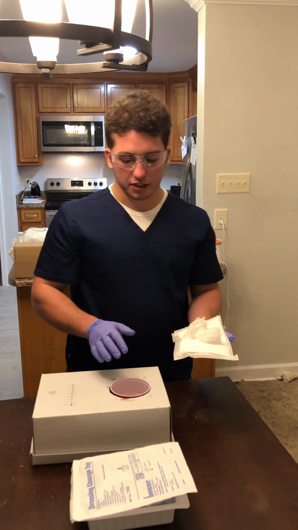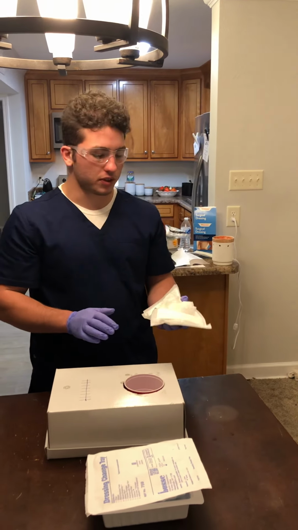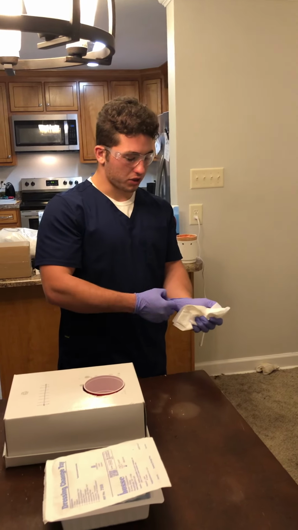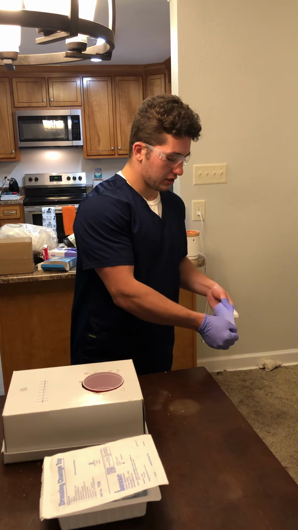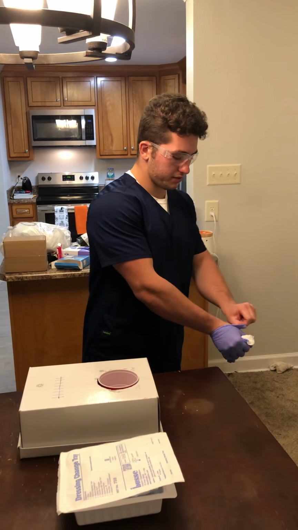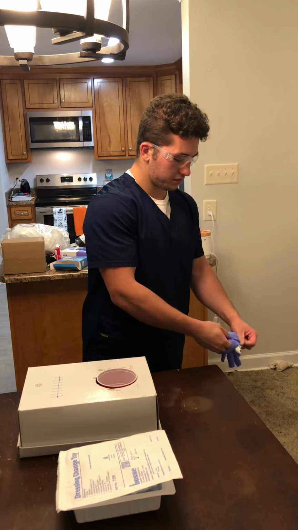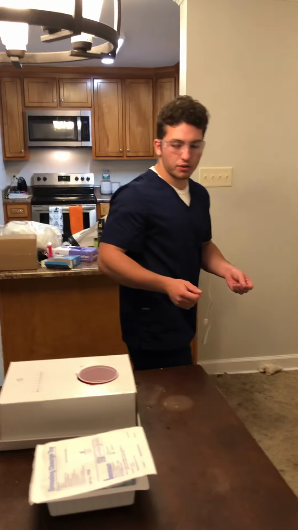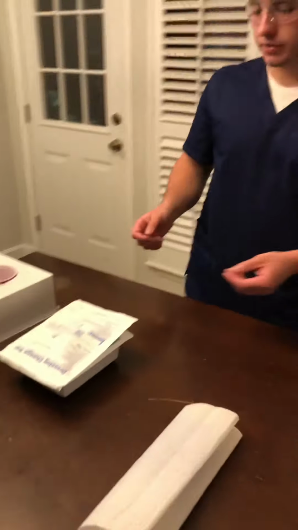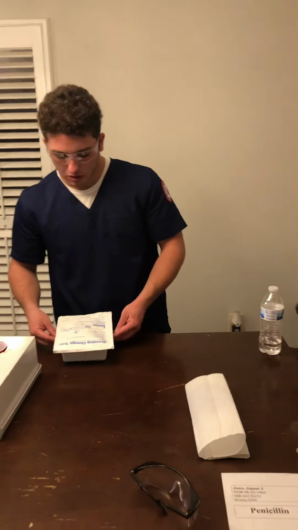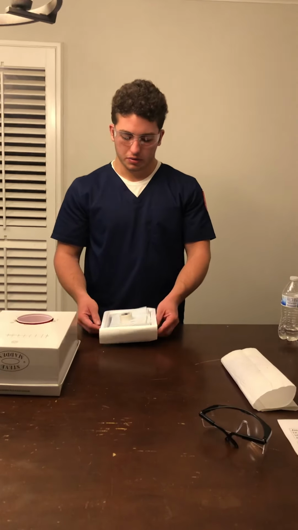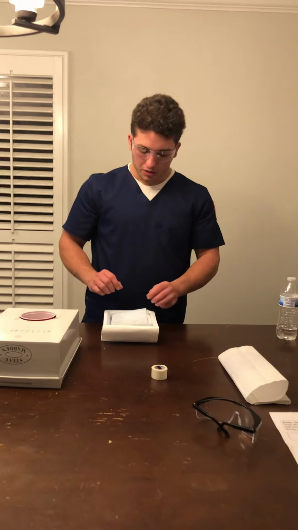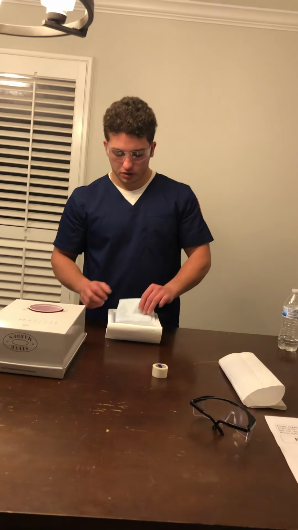Now that none of that has been noted, I'm going to dispose of this, going inside of my glove, going glove to glove, and skin to skin. Okay, now I'm going to prep my sterile field. Alright, I'm going to open my dressing change tray away from my body. I'm going to remove the tape. I'm going to remove the sterile field.